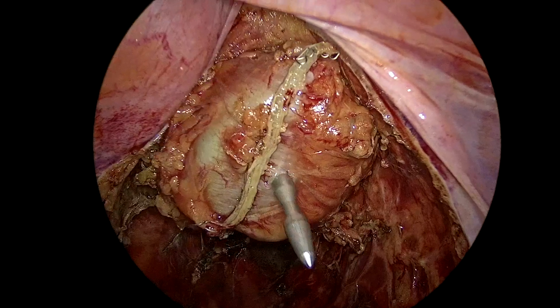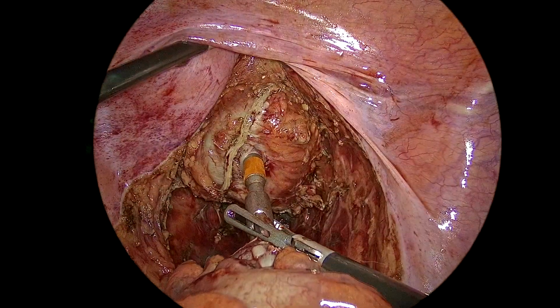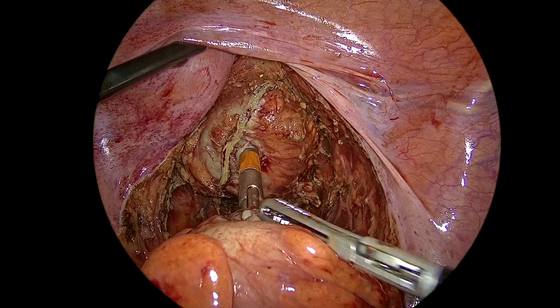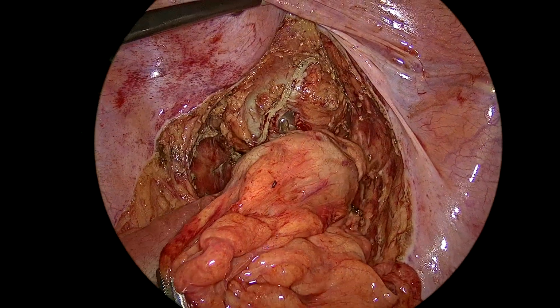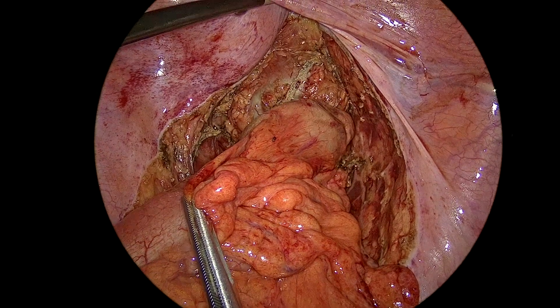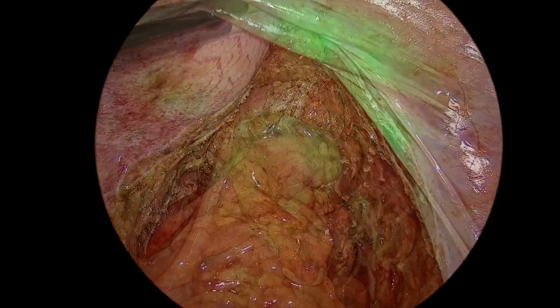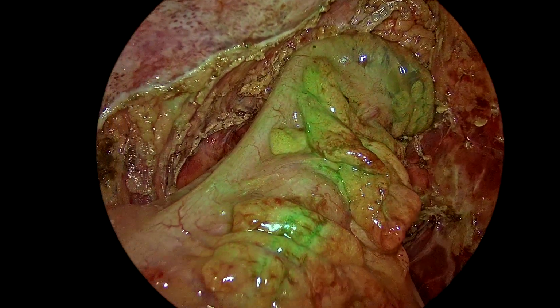End-to-end anastomosis was performed with circular stapler number 29. Recheck ICG again for blood supply at the anastomosis.